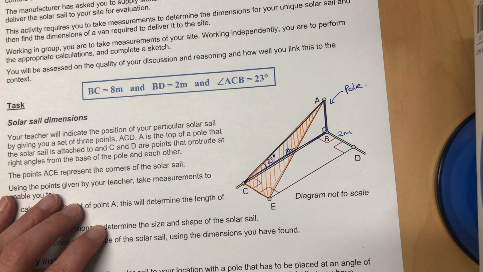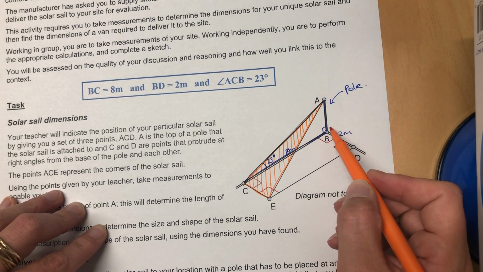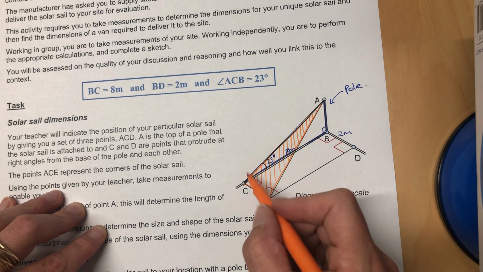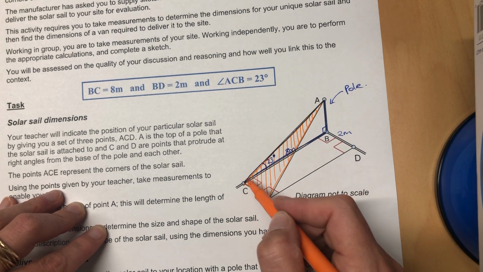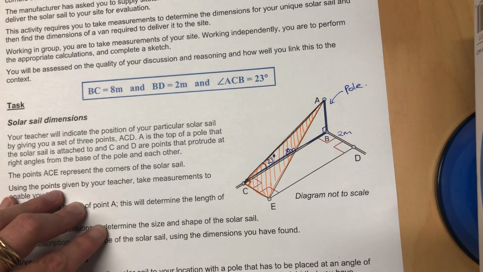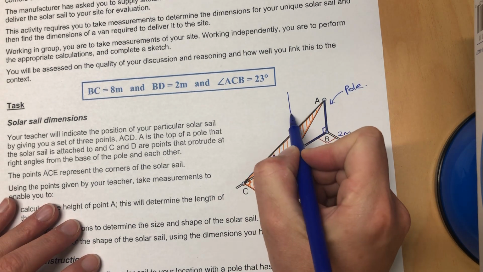Okay, and you may be able to determine if this is directly in line here, that AC and then CE are perpendicular. There's a right angle there on the shade sail. So immediately before I'm calculating anything, I'm practicing finding right angled triangles. I've got two triangles in here. I've got my immediate one with the pole on it. There's my blue triangle.